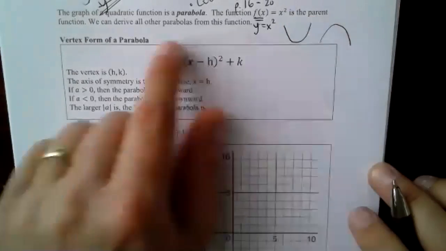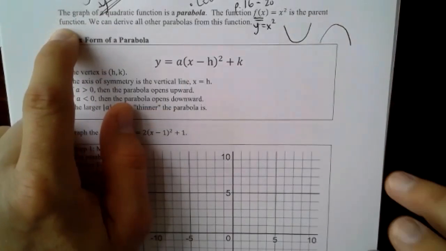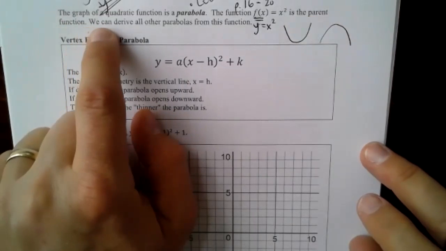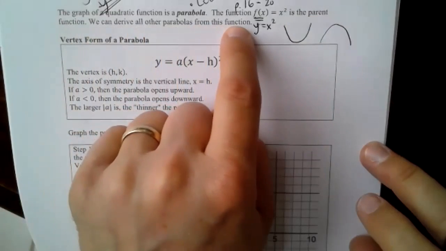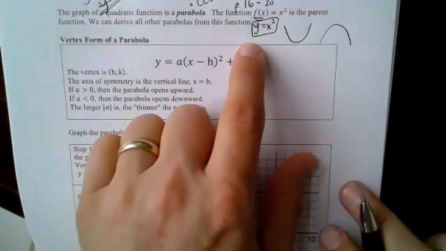It's the parent graph function. We talked about parent functions for like one day, I think, in Algebra 2, maybe, when we were in the classroom. And it says we can derive all other parabolas from this function. Well, what is the parent function? Bam, that's the parent function right there.